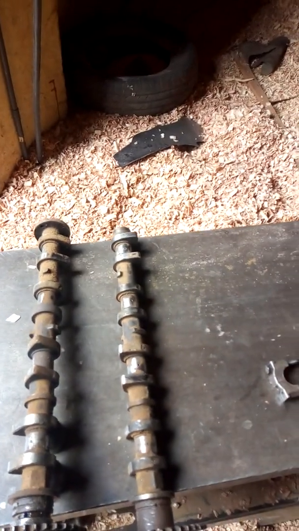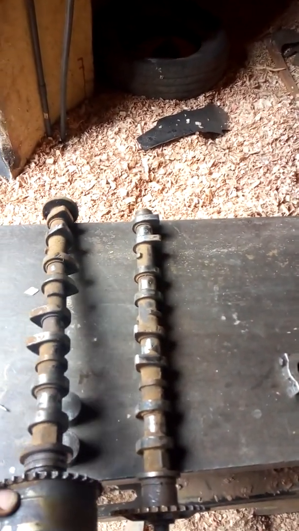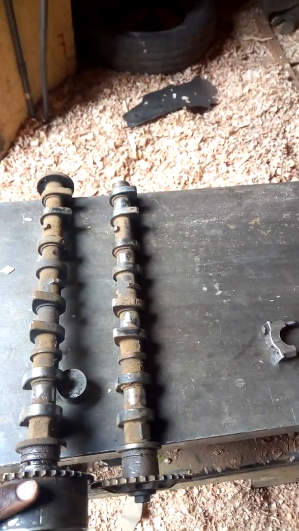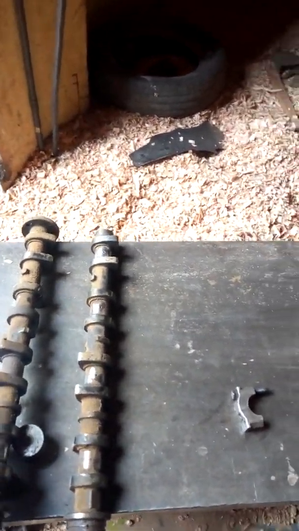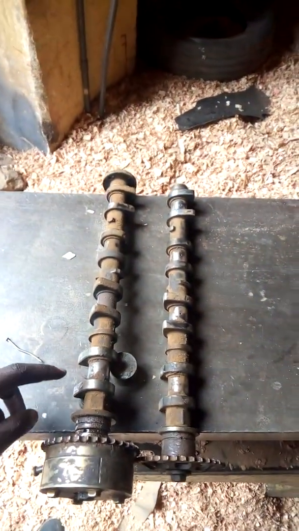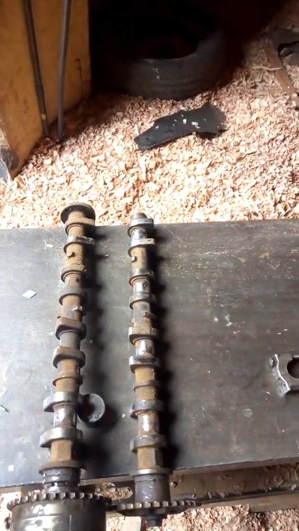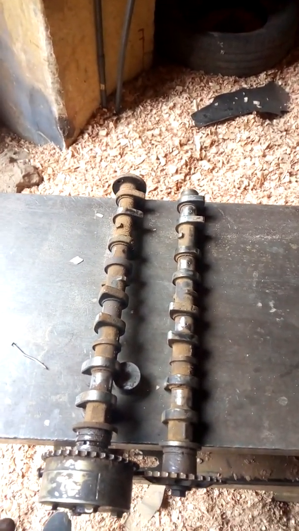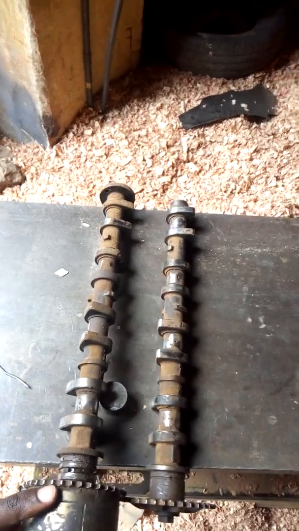You will notice that there are four of them. 1, 2, 3, 4 pairs. Now these 4 pairs mean that this is a 4-cylinder engine. Now what is the firing order of a 4-cylinder engine? 1, 3, 4, 2. Now what does 1, 3, 4, 2 mean?